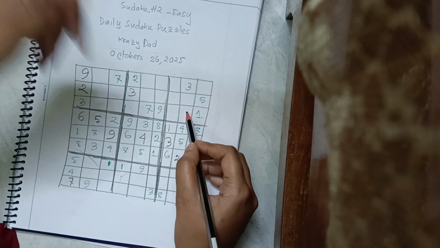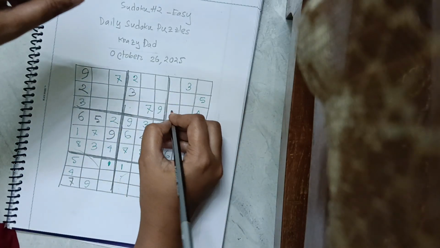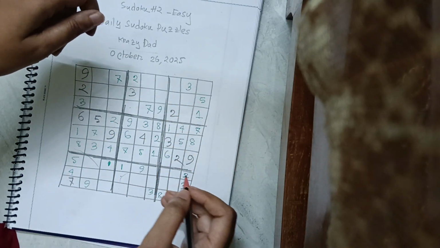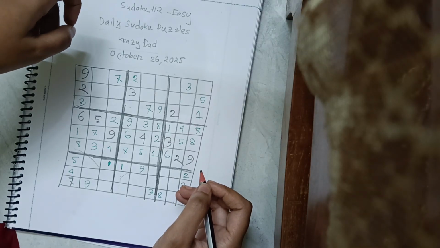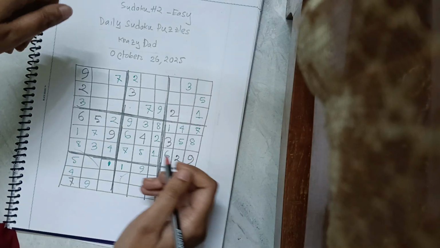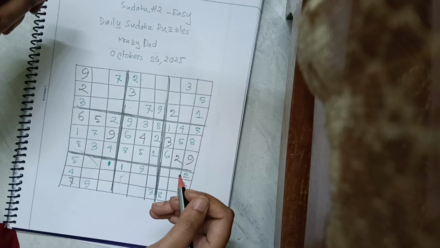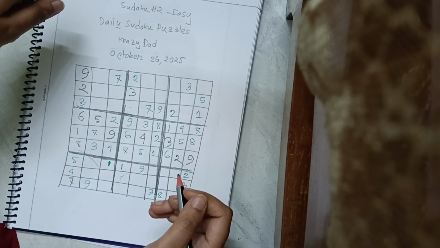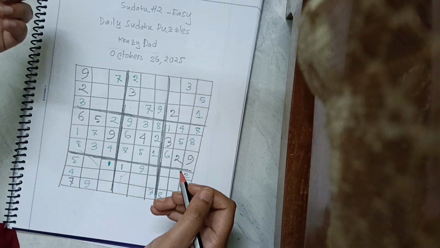We cannot write 2 in this box because 2 is already in this column, so 2 must be here. What about 4? Not enough information for 4. What about 5? Let's see if there is enough information for 5. Okay, not enough information for 5 also.